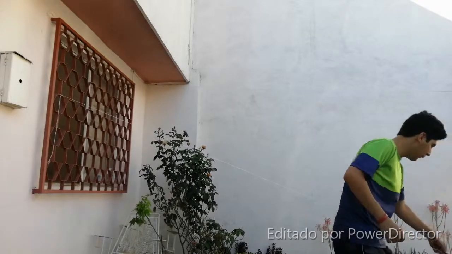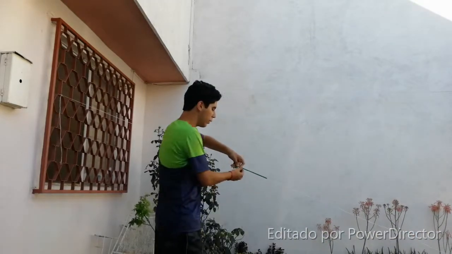Well, now I'm going with the experiment to demonstrate Newton's second law, that is the one that deals with acceleration. For this experiment, I'm using a straw. The straw is in here.